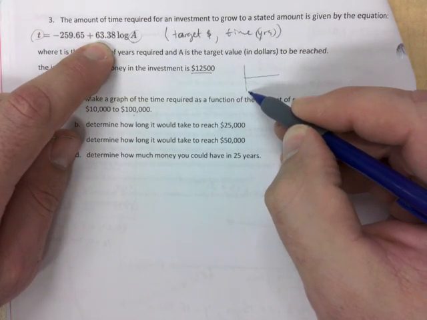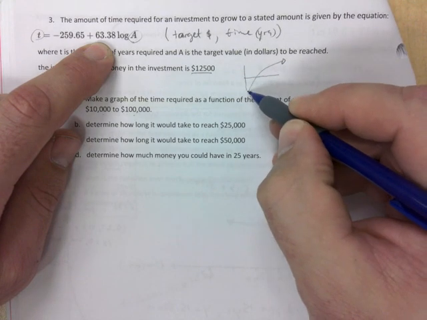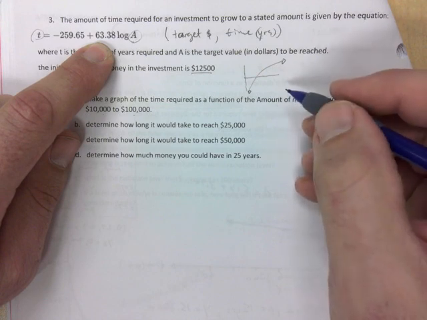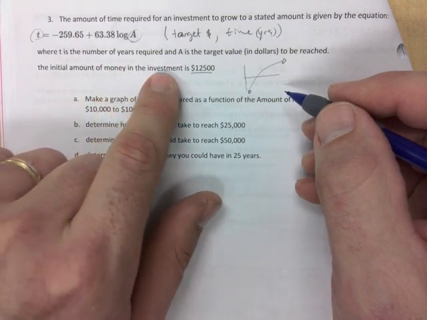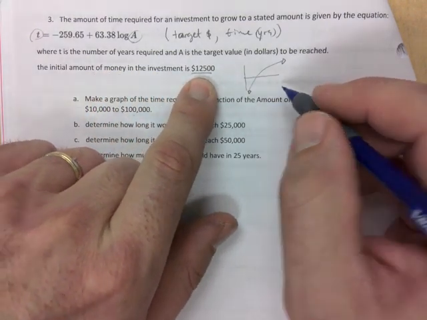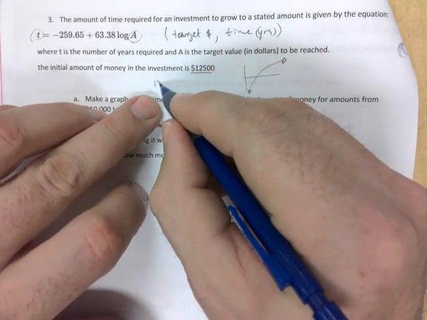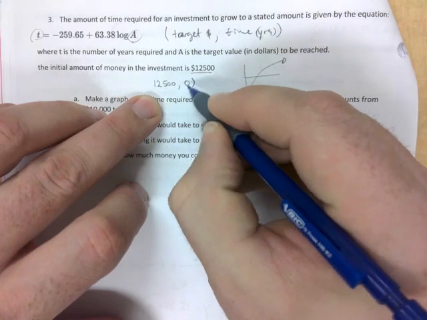So for logarithmics, it would come here and just keep growing this way. And we know that the initial amount of money is 12,500. So that means that the initial amount is 12,500 at time 0, okay?